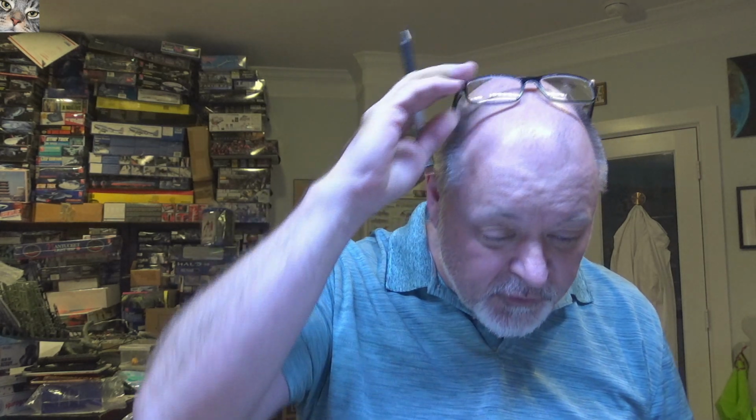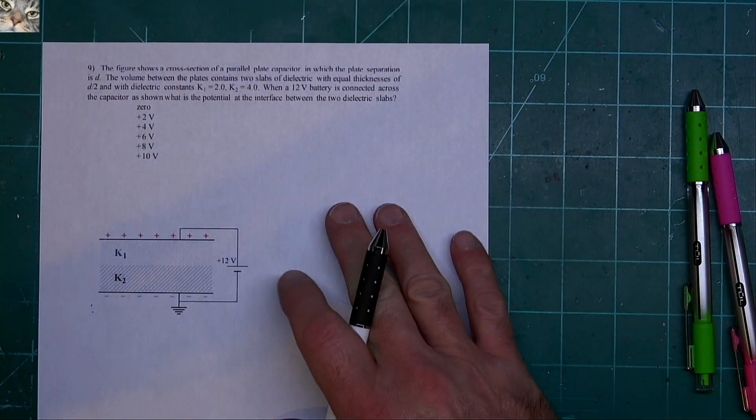It says the figure shows a cross-section of a parallel plate capacitor with a plate separation of D. So the distance between both plates is D. The volume between the plates contains two slabs of dielectric with equal thickness of D over 2. So the dielectric is splitting the plate in half. Okay, let's put it down here where it should be.